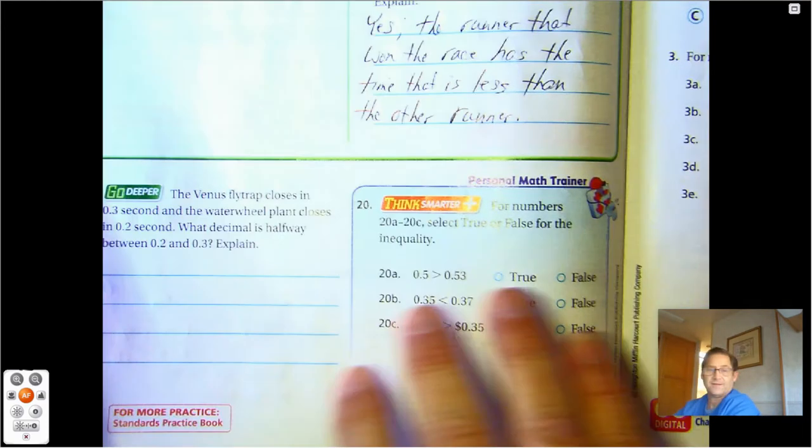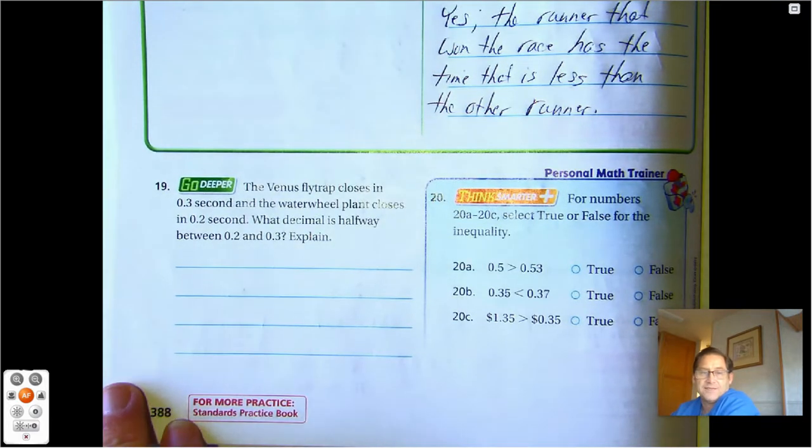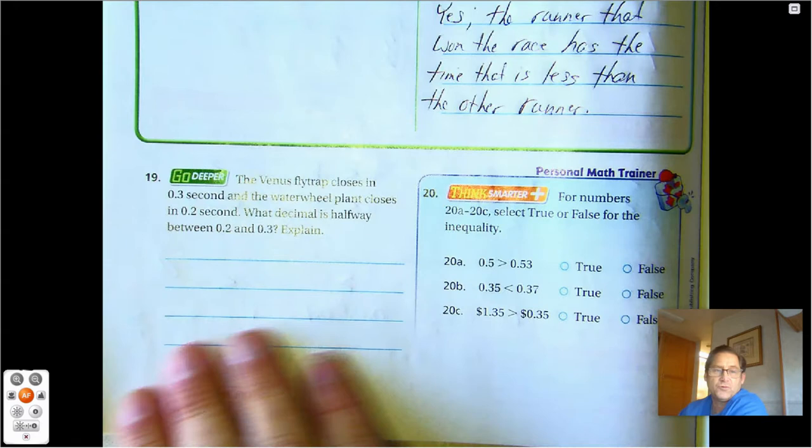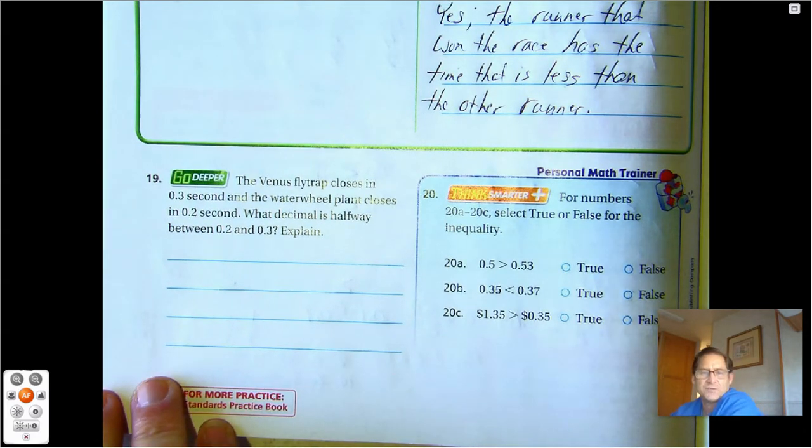Number 19. The Venus flytrap closes in 3/10 second, and the water wheel plant closes in 2/10 second. What decimal is halfway between 2/10 and 3/10?